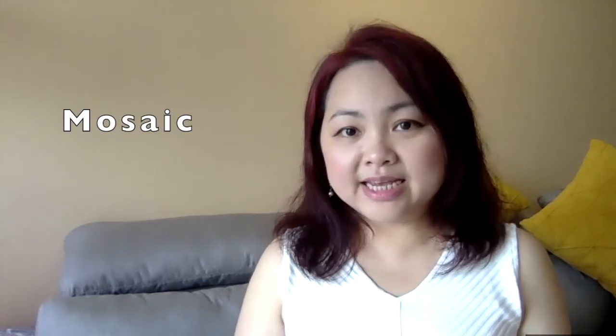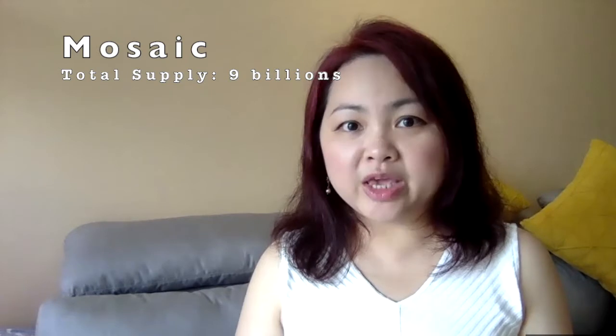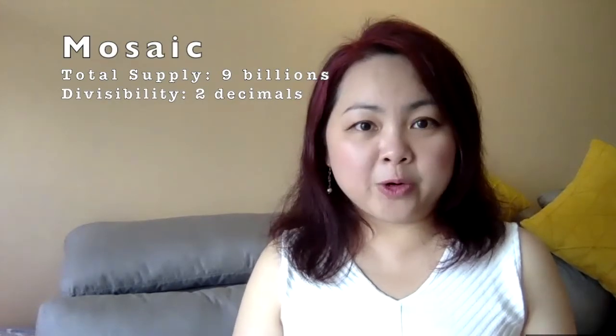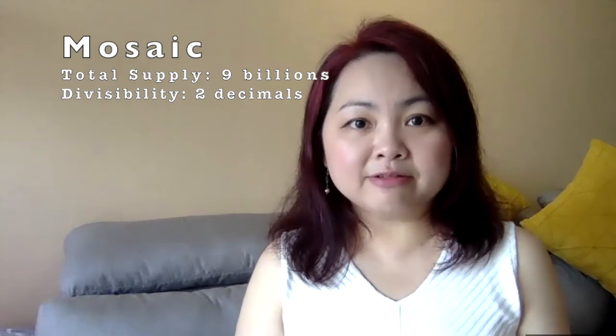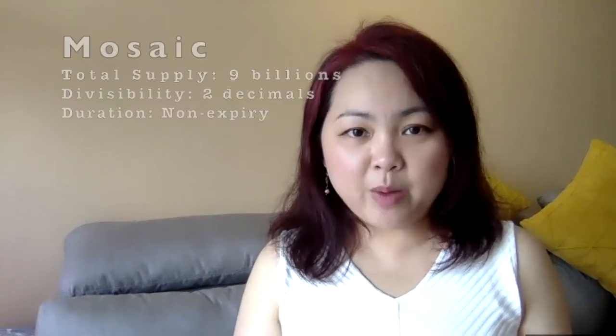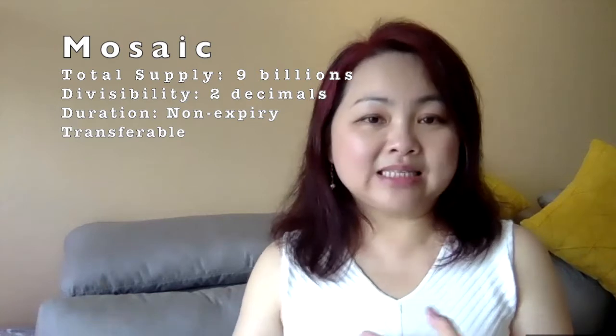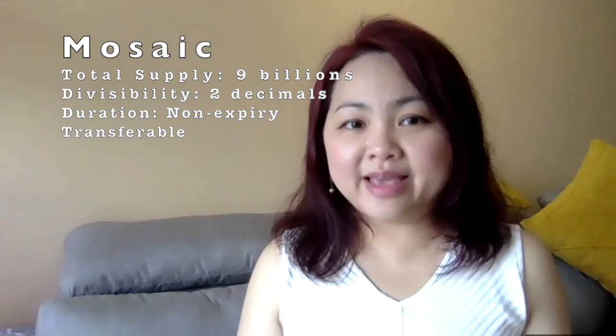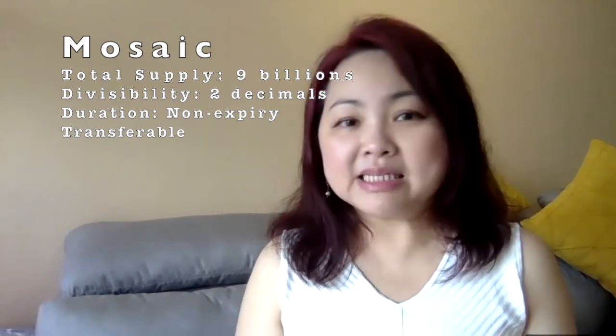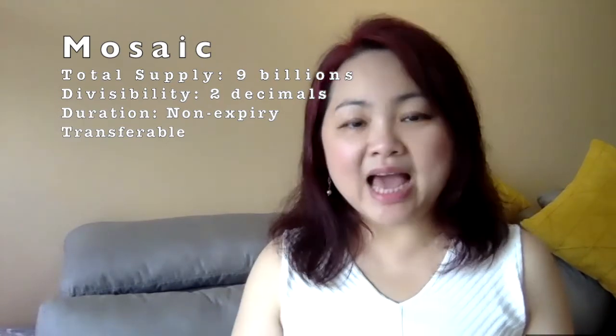So the university, with their main account, is going to create this token using the Mosaic template. When the university creates the token using the Mosaic template, they can say that they want to create 9 billion of this token with 2 decimals, just like our fiat currency system with 2 decimals after the dot. This token is never going to expire, and it can be transferred from party to party, because they want to use it within the campus as the currency within the campus. It must be able to be transferred from parties to other parties.